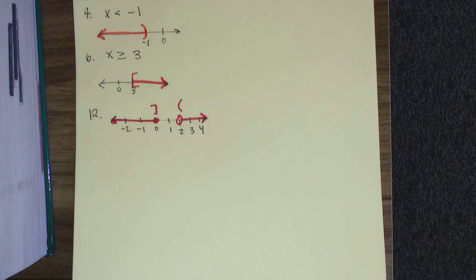And for these ones, it says to write the compound inequality that is represented by the graph. So do you remember, if you had my mom, I'm pretty sure she taught you a way to remember greater than and less than. Land and Gore, so which one would this be?